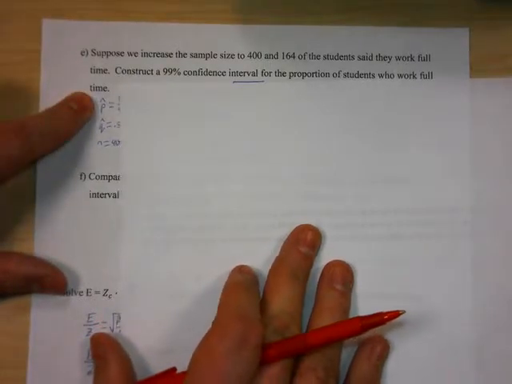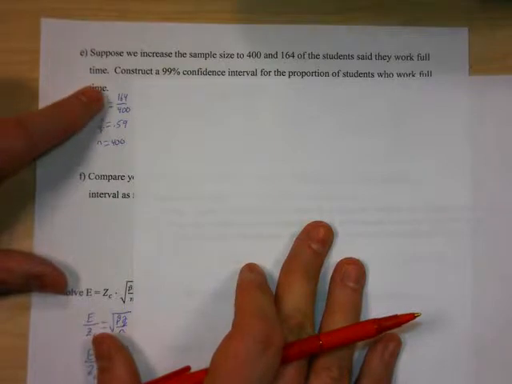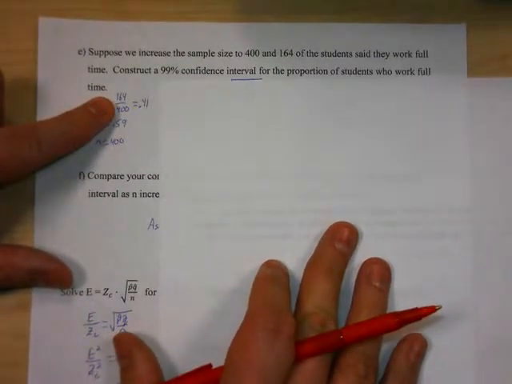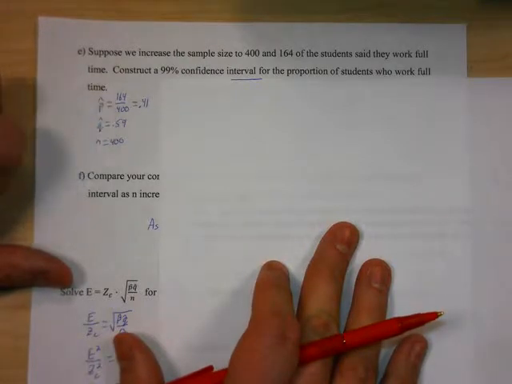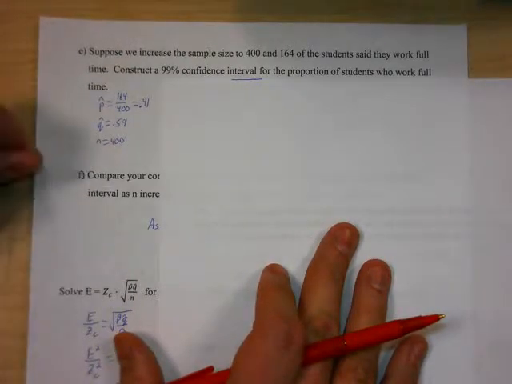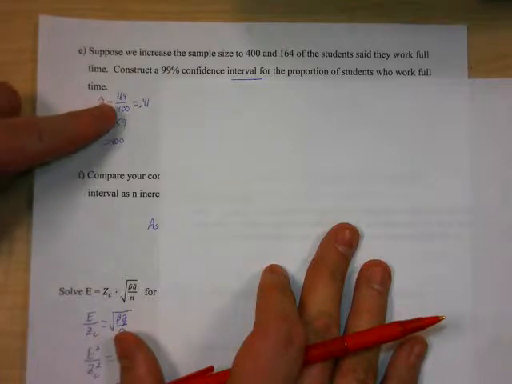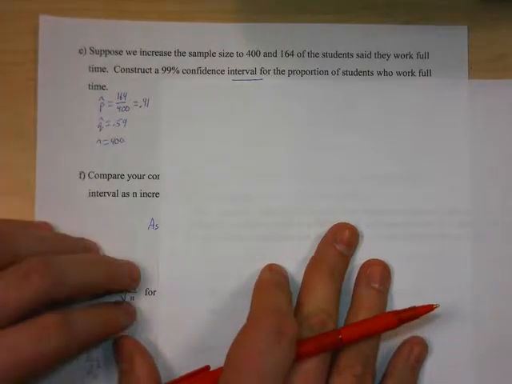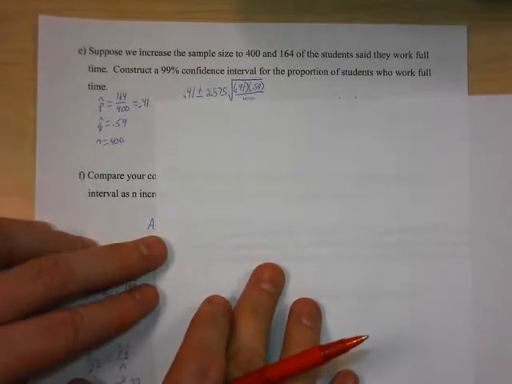So now p hat will be 164 over 400. But we notice that's still 0.41, so it's the same percentage as before. The only thing that changed is we're taking a larger sample size now. So how does that affect the formula?